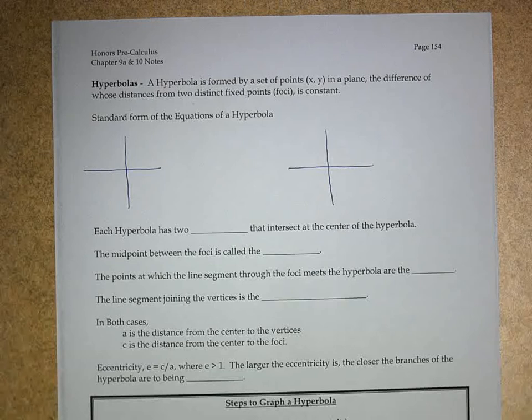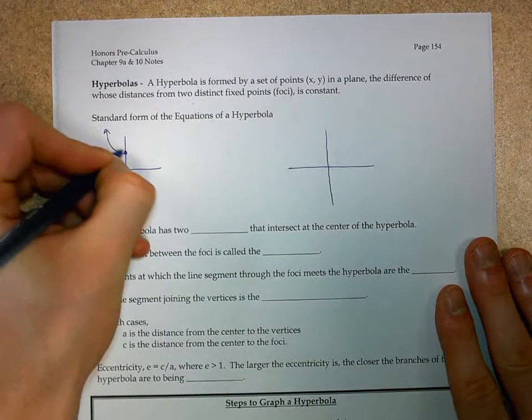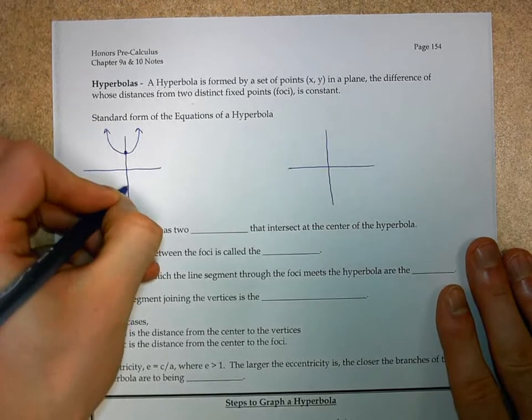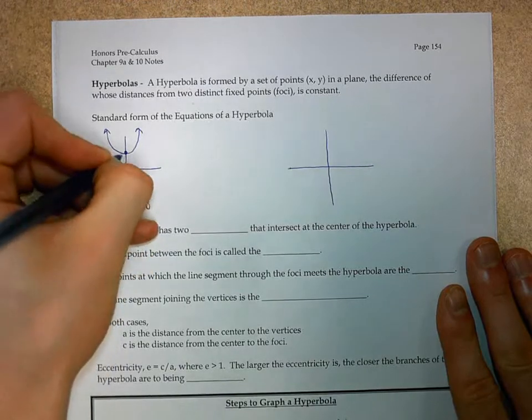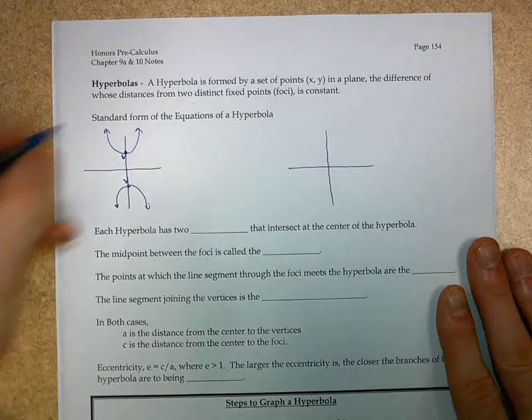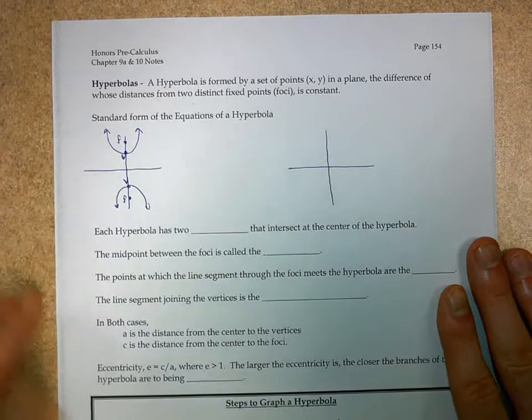In this, we're going to have 2 foci, and we're going to have 2 graphs that sort of look like parabolas. So here's the general form of what your hyperbola is going to look like. You're going to have 2 pieces. So we're going to have 2 vertices that we find, and then inside each of the vertices, you are going to have a focus.